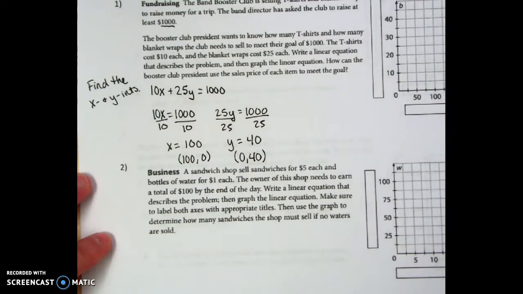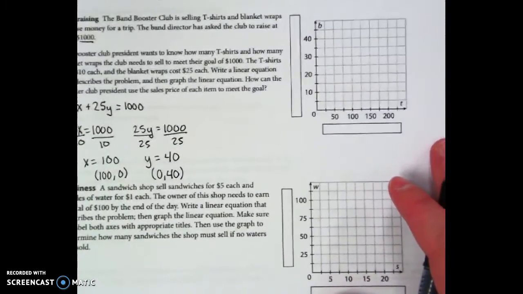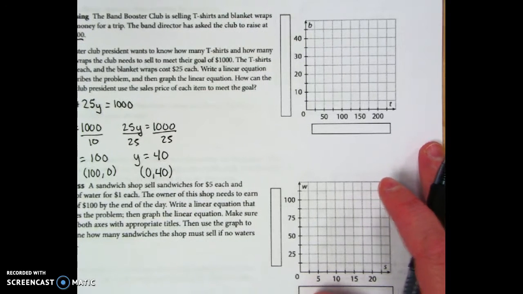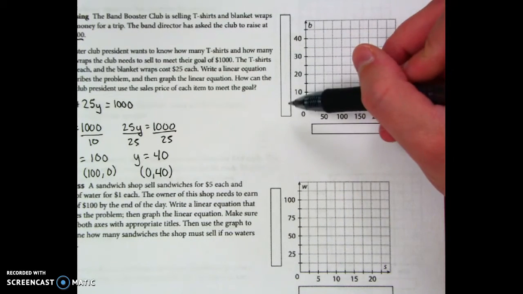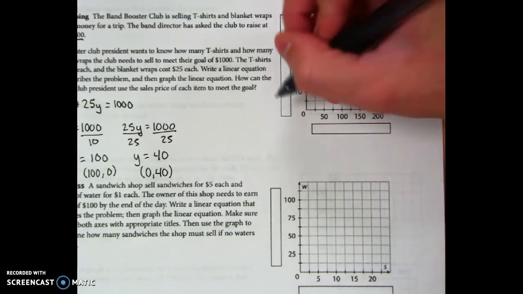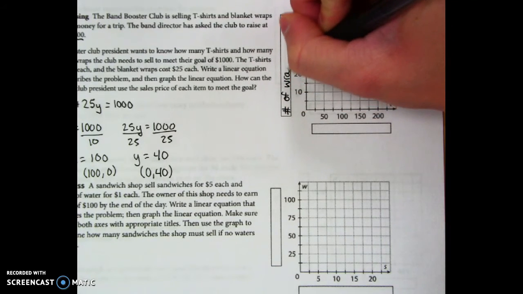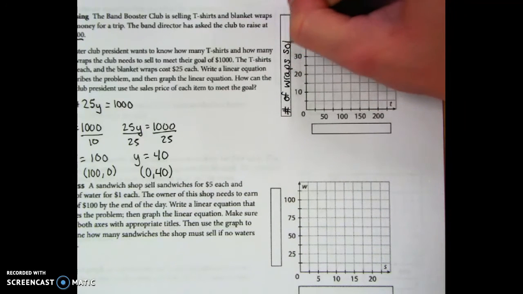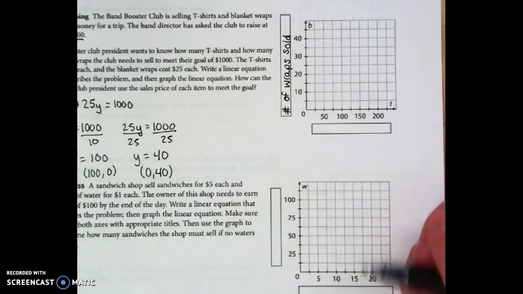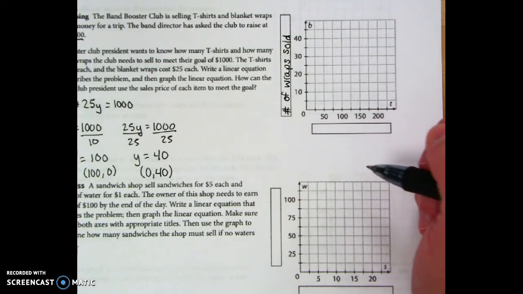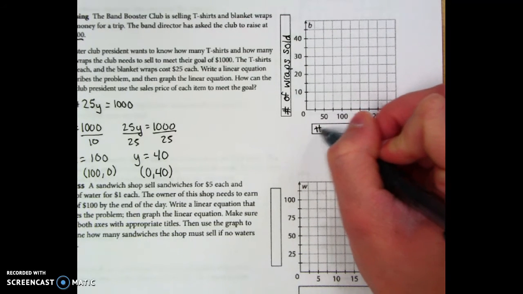Okay. I'm going to come over here to the graph and graph these lovely things. They want you to label the axes. So this one over here is number of wraps sold. And this one down here is the number of t-shirts sold.